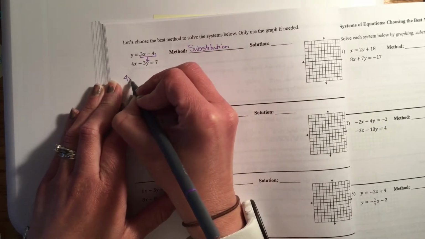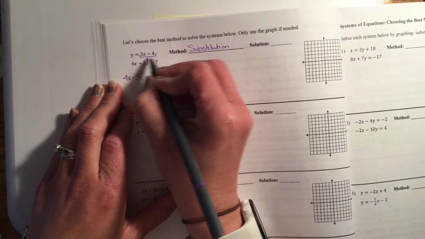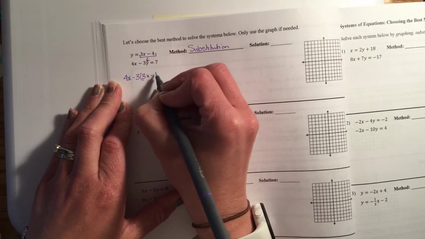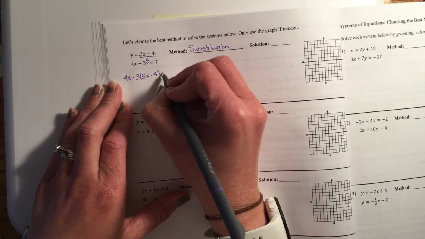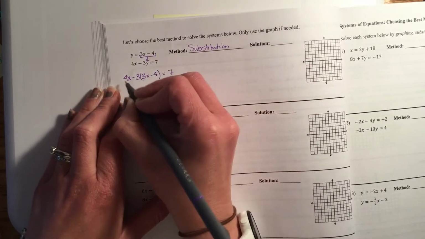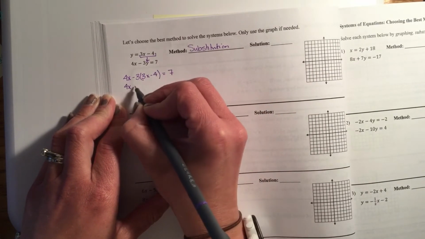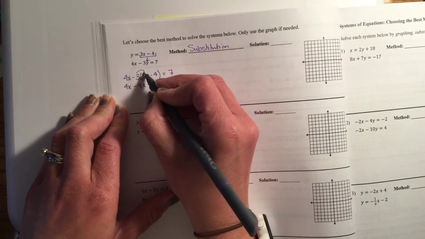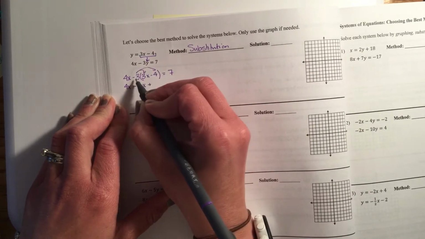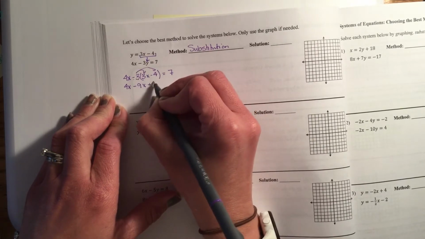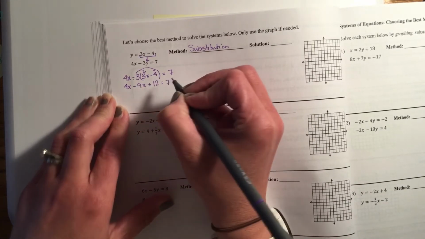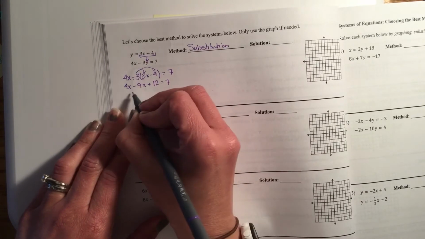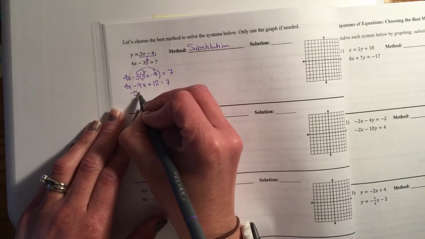So I have 4x minus 3 times (3x minus 4), and then equals 7. 4x minus 9x plus, remember this turns to a plus because it's negative 3 and negative 4, plus 12 equals 7. 4x minus 9x, negative 5x.